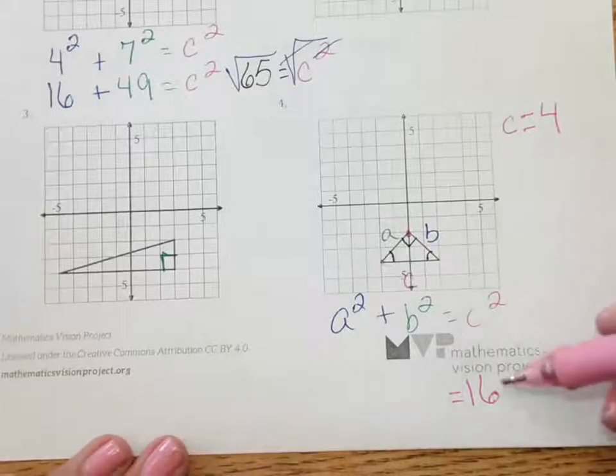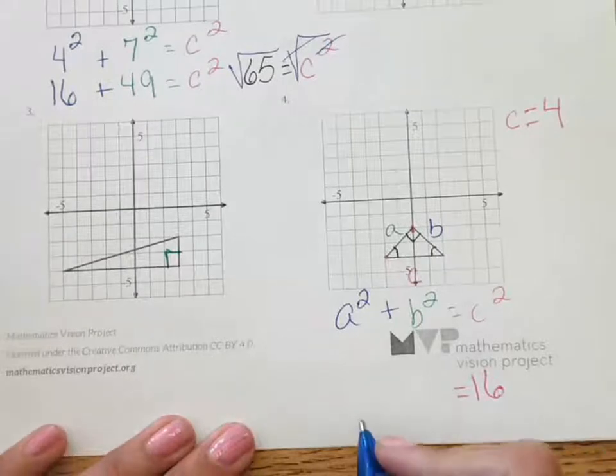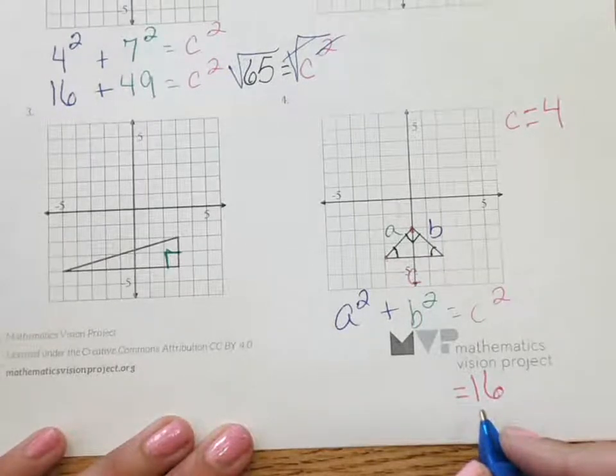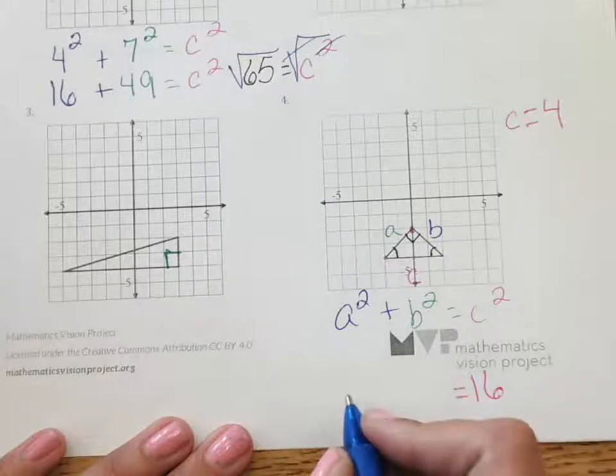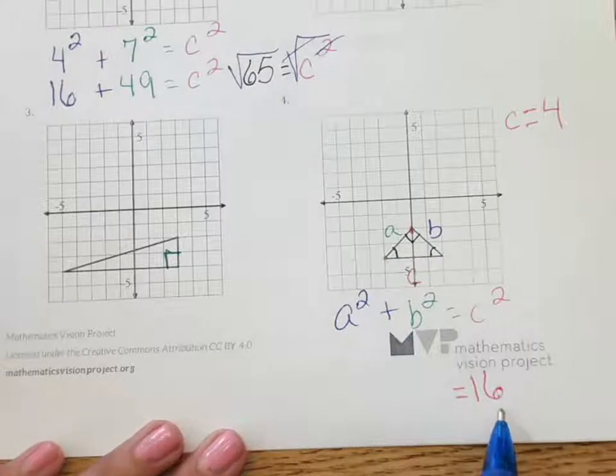C is 4, so C squared is 16. So that means A squared plus B squared is equal to 16.